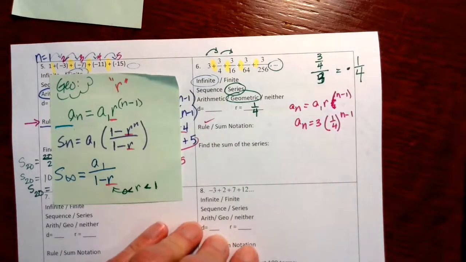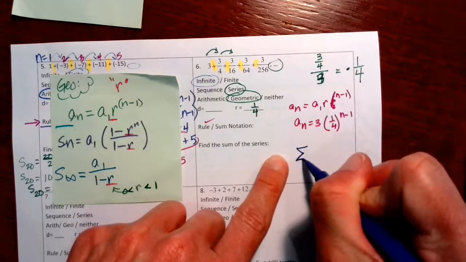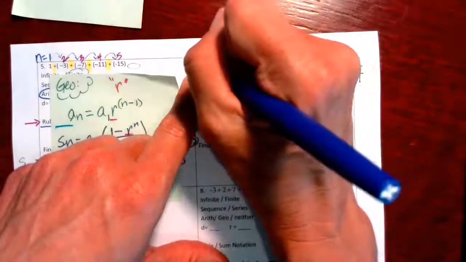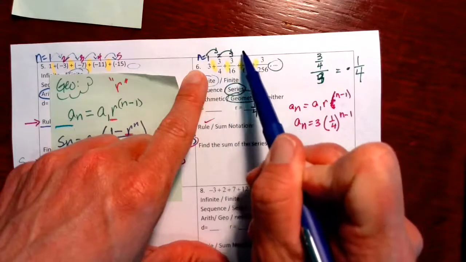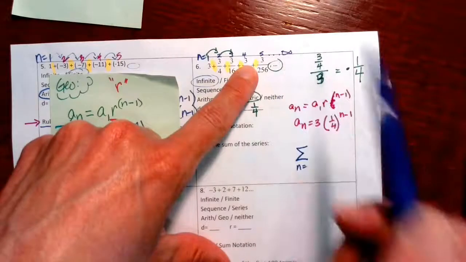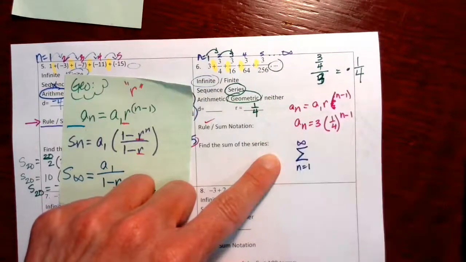If I want to put that rule into summation notation, I'll go ahead and say, okay, the sum, and I'll start with my first term. Here I go. My n is equal to 1. And here's my second, third, fourth, fifth. But guess how far I'm going up? To infinity. So I'm starting with my first term, and I'm going up to infinity.